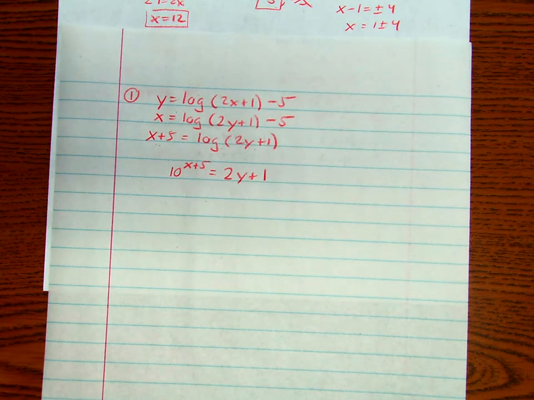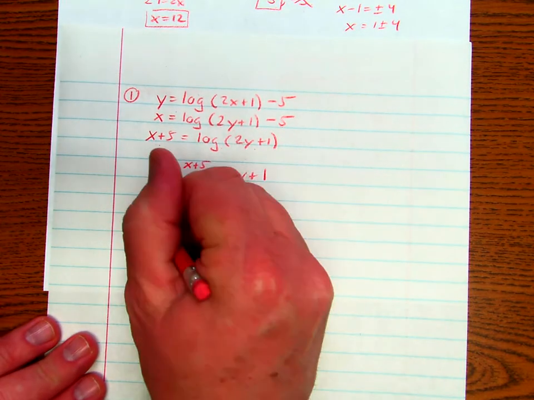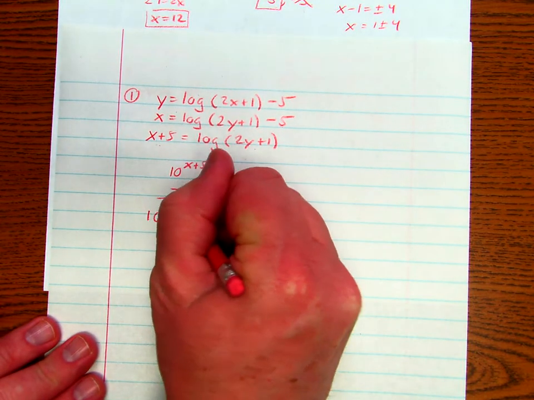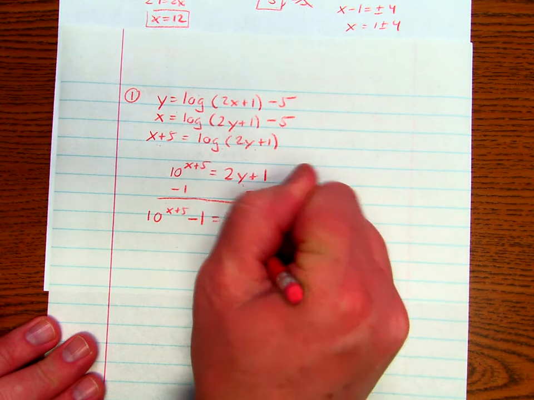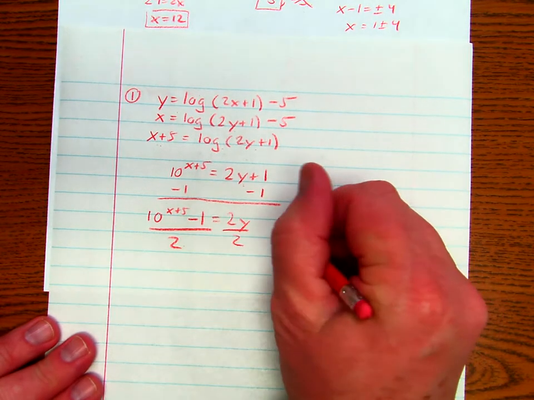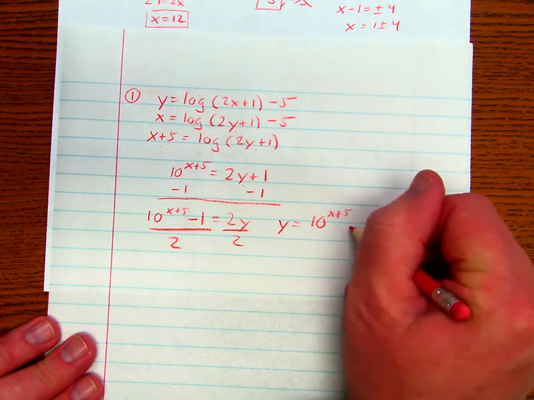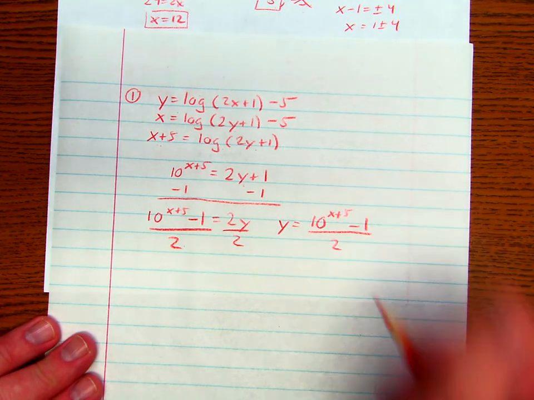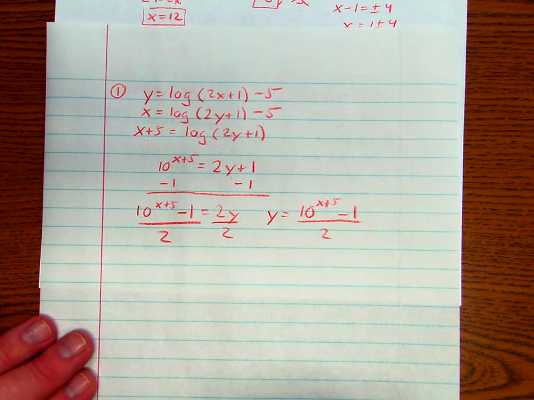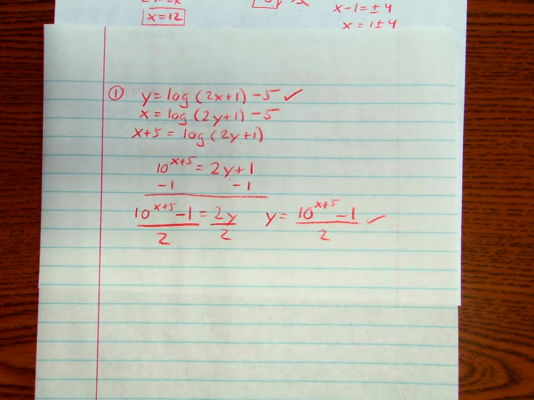Now keep in mind our goal is we want to rewrite this as a y equals equation. Subtract 1. And then divide that whole thing through by 2. So we get y is equal to 10 to the x plus 5, minus 1, all over 2. So that and that, those guys are inverse functions of each other.